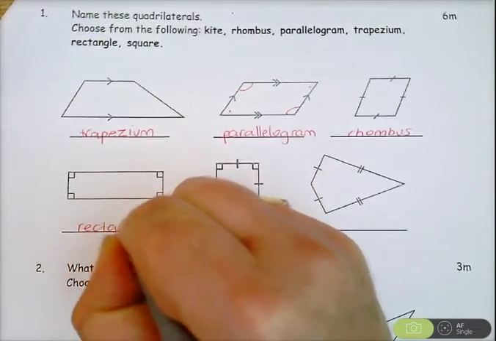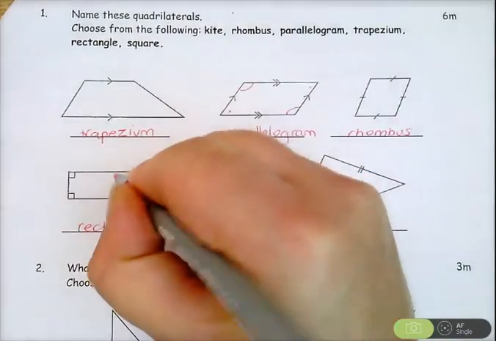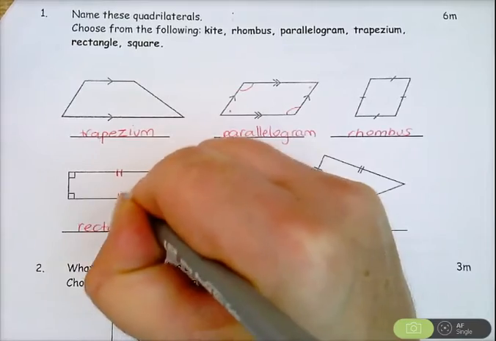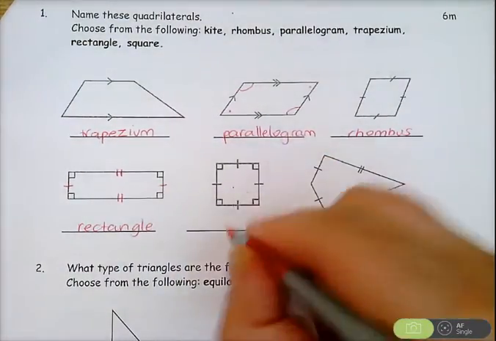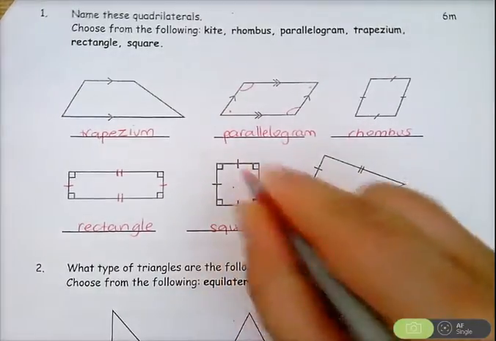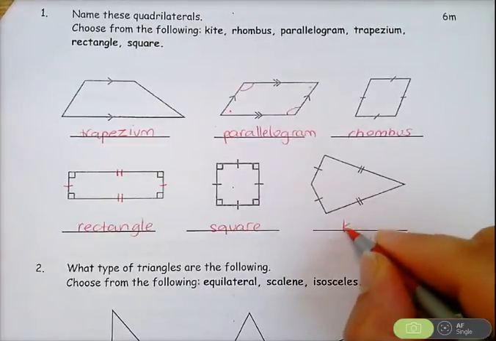What size are the angles? Tell me about the opposite sides there. Yeah, parallel and equal in length. All right, good. What's this one? Okay, and that's showing me all 90 degrees, all four sides are equal. And the last one is a kite.